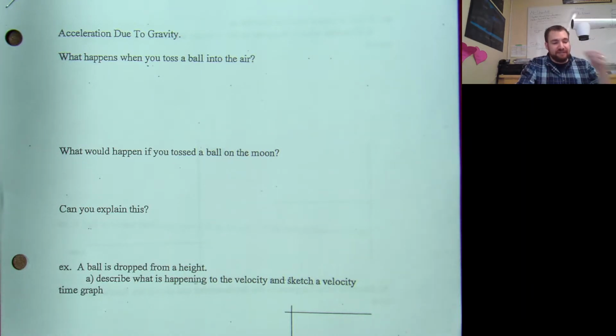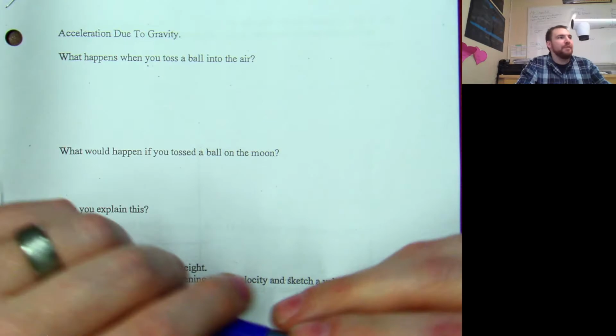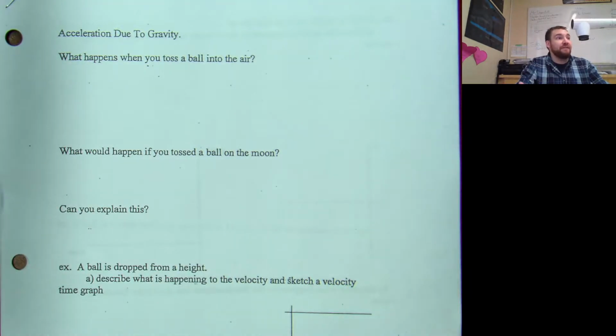The last 2 lessons that we're going to go through, the first of which we're going to do today, look at a very particular kind of acceleration. This is an acceleration that you're all intimately familiar with because you've all fallen before, or you've dropped things, or you've thrown things, and this is the acceleration due to gravity. The purpose of the lab was to try and find this value.